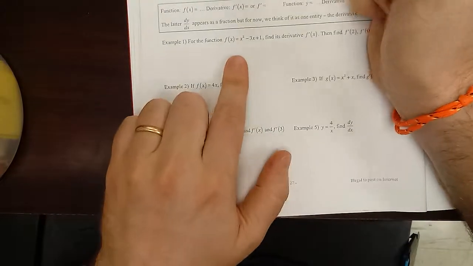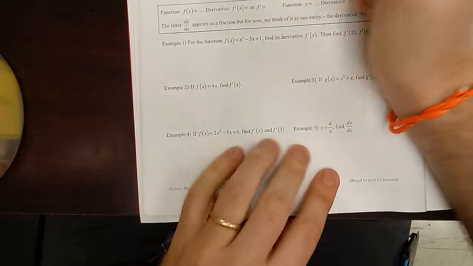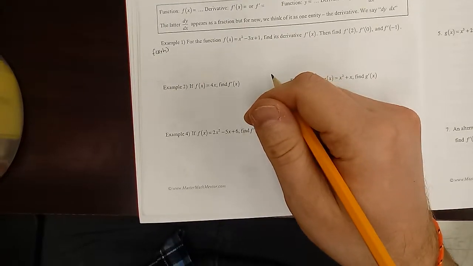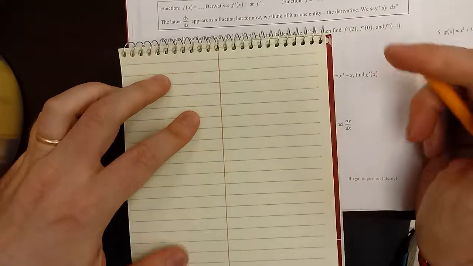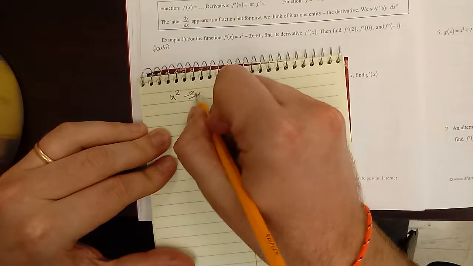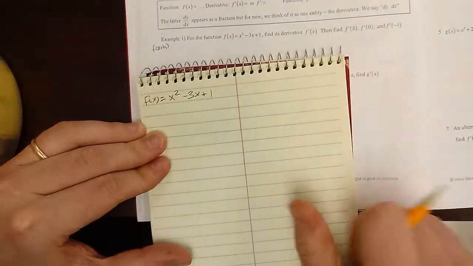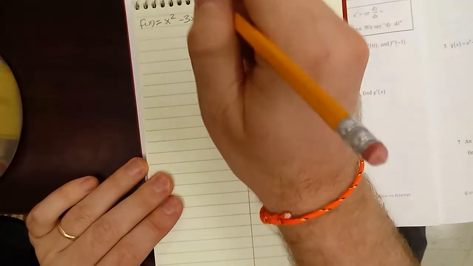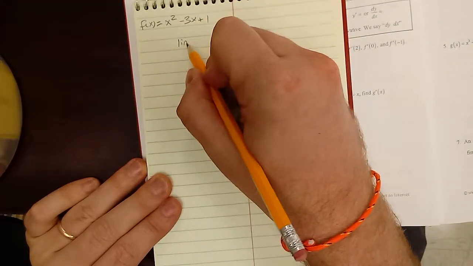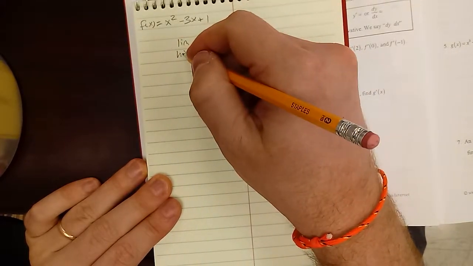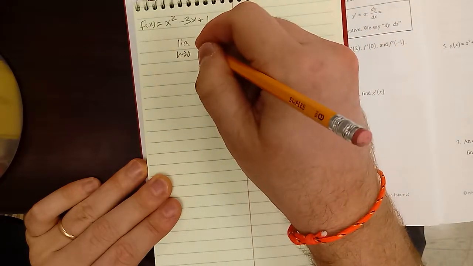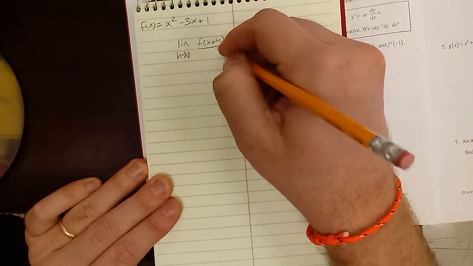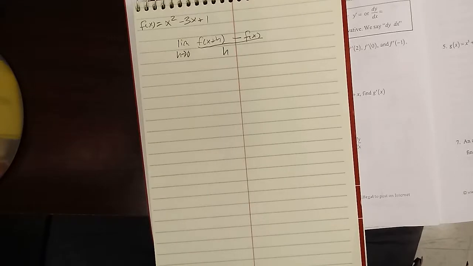But anyway, if I want to find the derivative of this function, all I need to do is use the formula f of x plus h. There is no way I'm going to fit this in this space. Let's blow this up. So we've got f of x equals x squared minus 3x plus 1. Right off the bat, we use the formula: the definition of the derivative is always the limit as h approaches 0 of f of x plus h minus f of x, all over h.